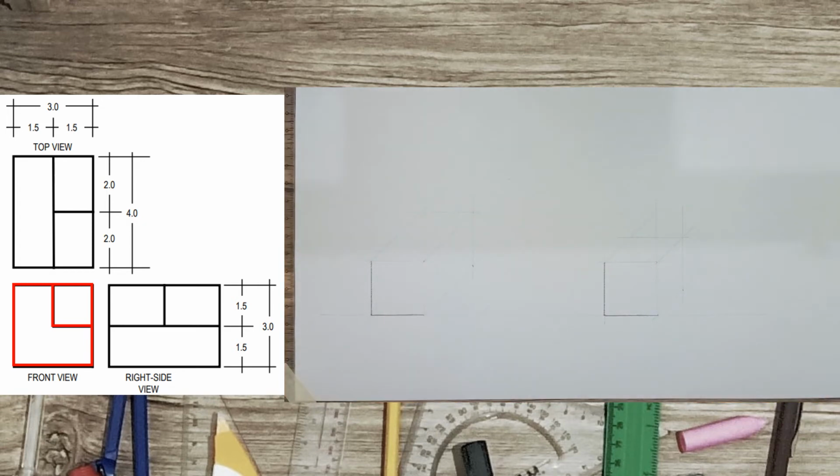The same applies with what's on the right side view. The surface of the front view is like letter L, right? So it's like letter L. And the dimension is 1.5 on the top view, and then 1.5 of the width, and then 1.5 of the height on the right side.